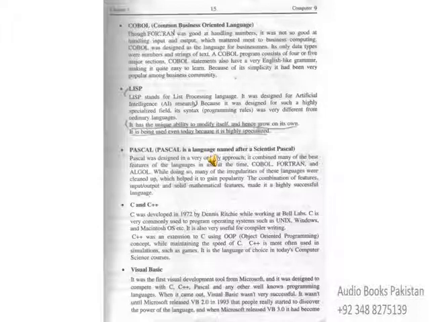Pascal. Pascal is a language named after a scientist, Pascal. Pascal was designed in a very orderly approach. It combined many of the best features of the languages in use at the time, COBOL, Fortran, and ALGOL. While doing so, many of the irregularities of these languages were cleaned up, which helped it to gain popularity. The combination of features, input, output, and solid mathematical features, made it a highly successful language.